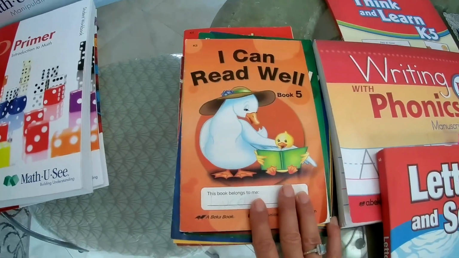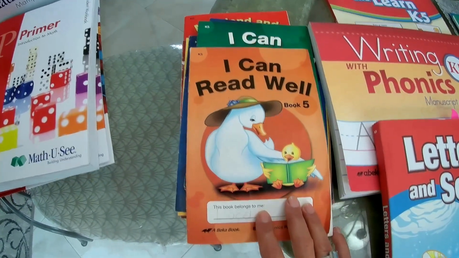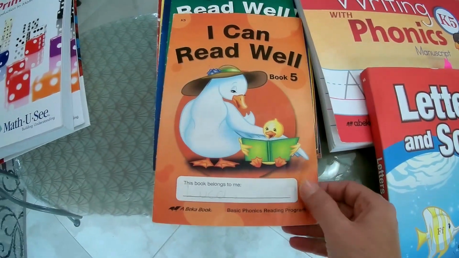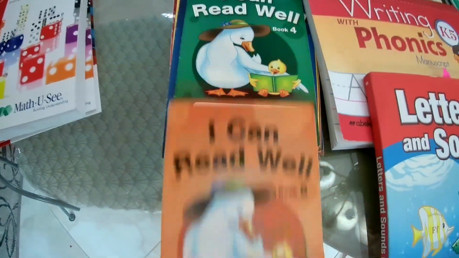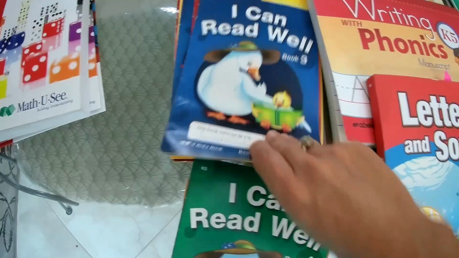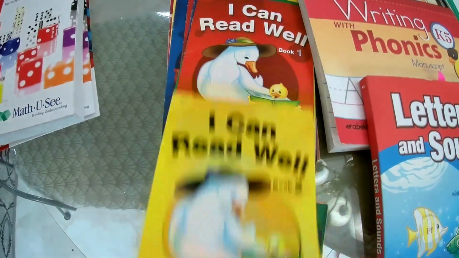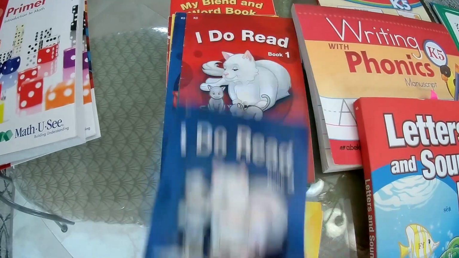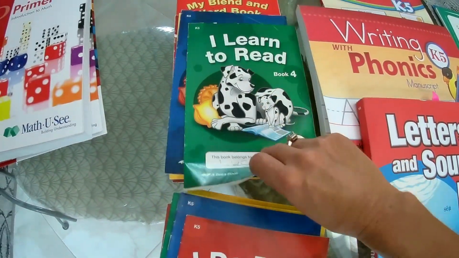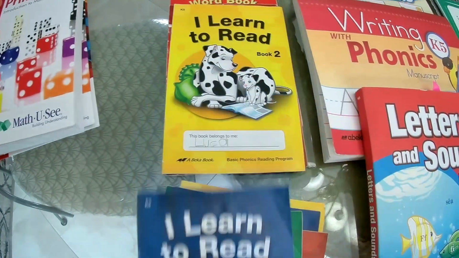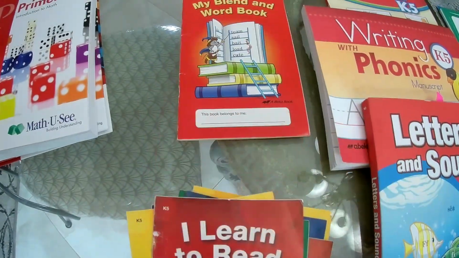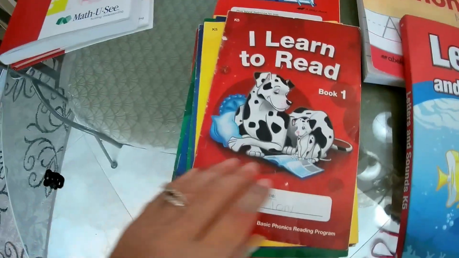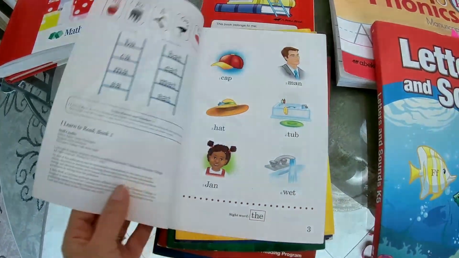And then the kit also comes with I Can Read Well, and this goes a little bit backwards from how I have it set up. I Can Read Well will be the end. I Do Read comes first, and I Learn How to Read actually comes first. It's a sequence of little booklets that they will start reading once they learn how to blend.